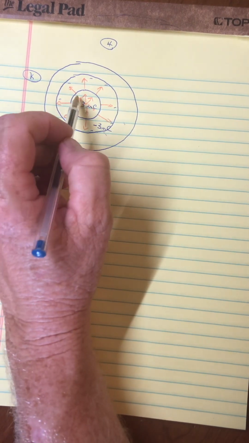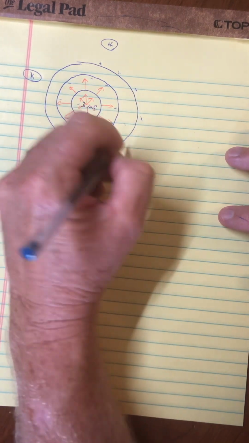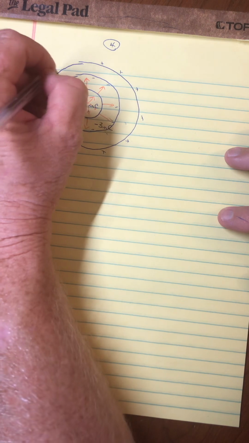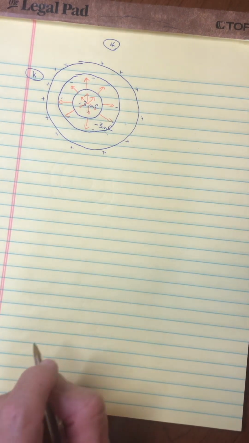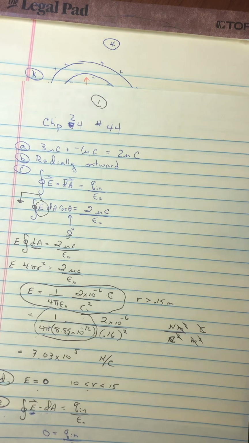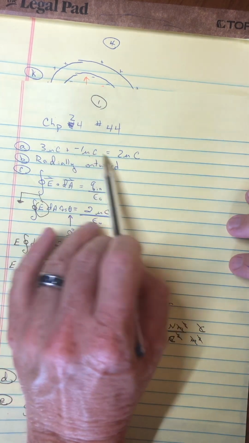And that negative 3 would have come in and then have left a positive 3 on the outside if the shell was neutral. But remember, we said, and this was way back in the very first step here, that the total charge of everything was 2.